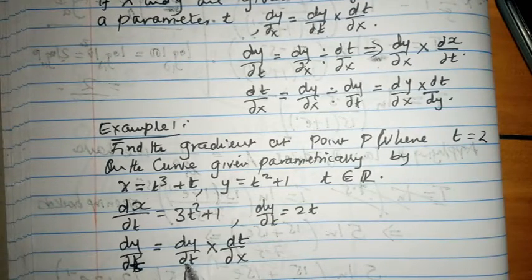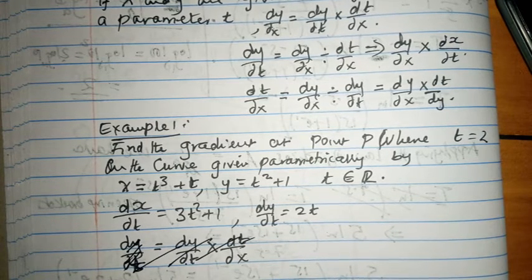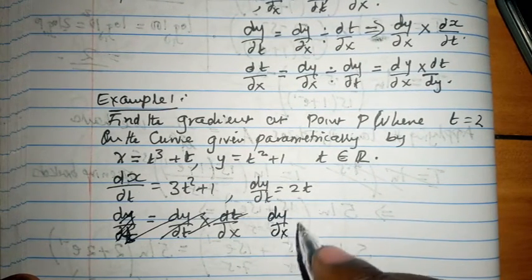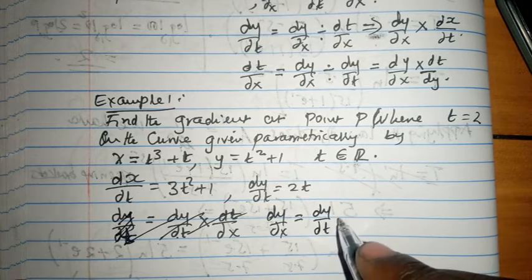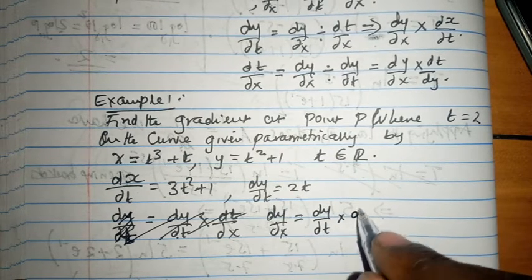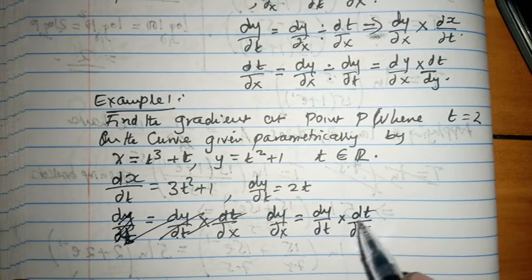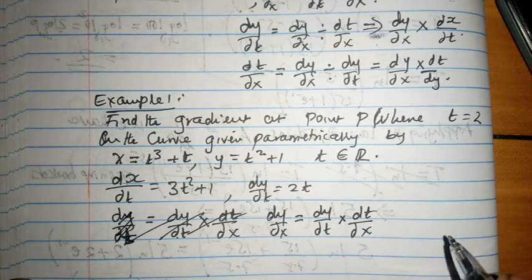Of course, the dt and the dt are supposed to cancel out, and we are left with dy/dx. Let me take that again: dy/dx is easily dy/dt multiplied by dt/dx, such that the dt and the dt cancel out, and of course we'll be left with dy/dx.